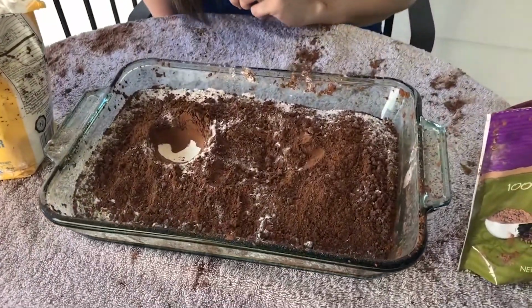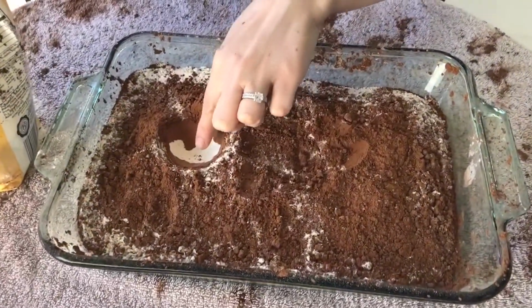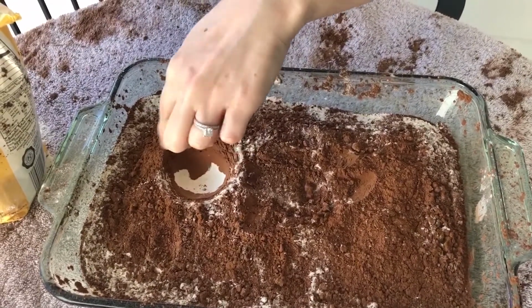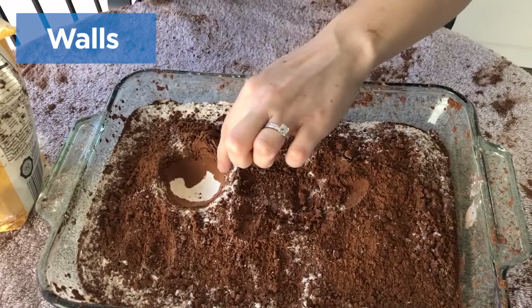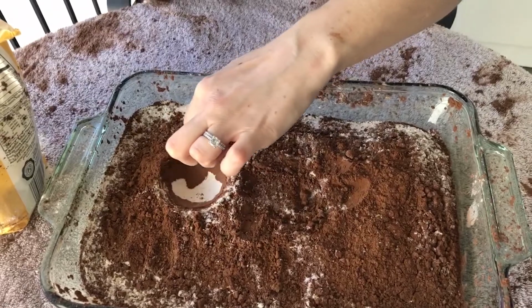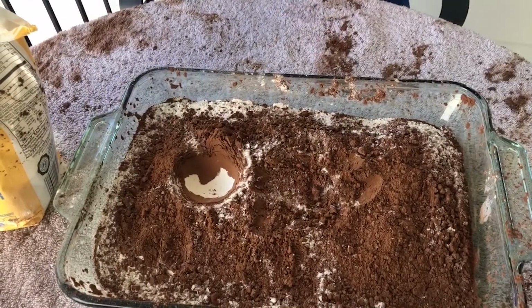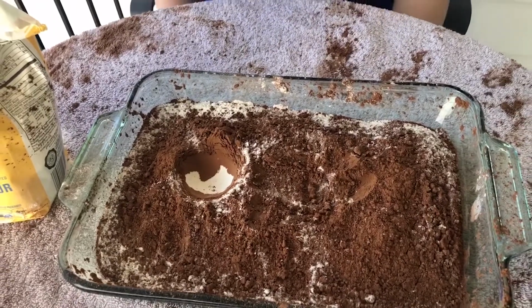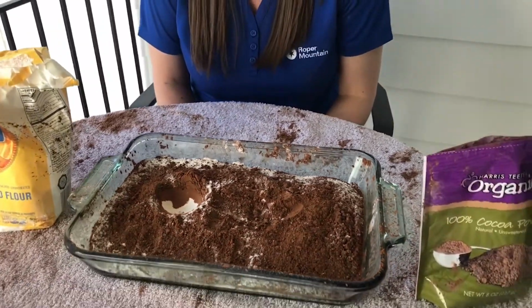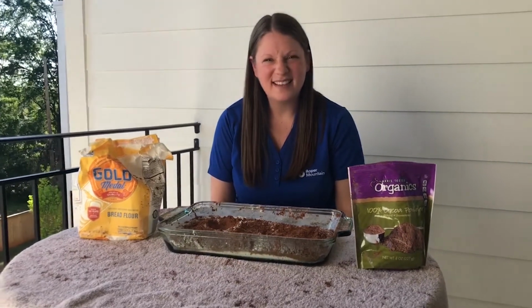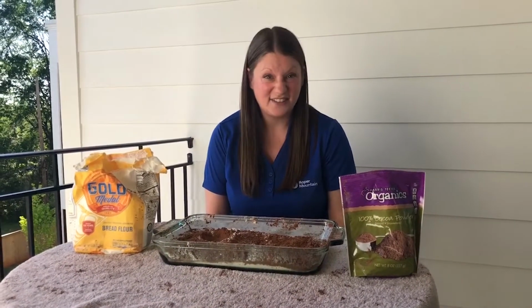If we look at our crater, we'll be able to see this floor, which is this bottom part. These parts that go up are, of course, the walls. And then right at the top, you'll see this rim. And again, we had that ejecta that sprayed out. So this is the basis of making a crater, but there are some other things that we can do with this activity to extend it.